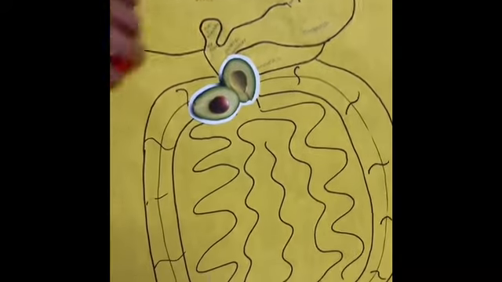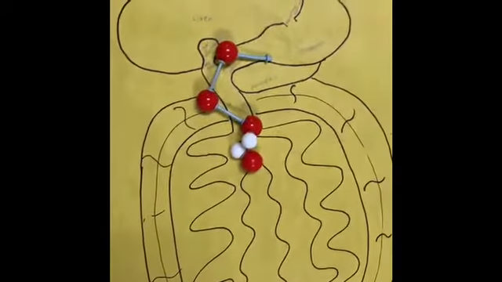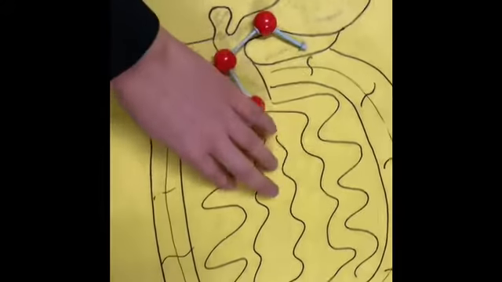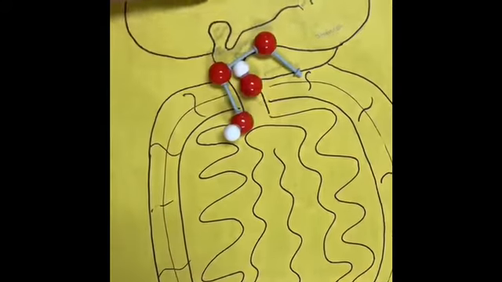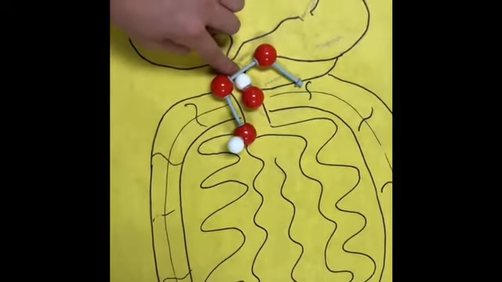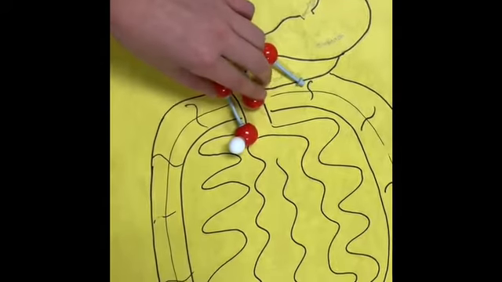In the duodenum, the bile already produced by the liver and stored in the gallbladder gets sent out through the bile duct and into the duodenum. This starts to break down the clumps of fat. This creates more surface area, resulting in easier breakdown.